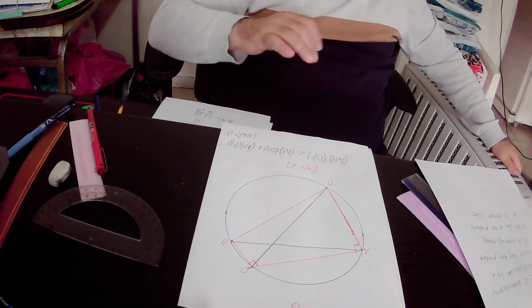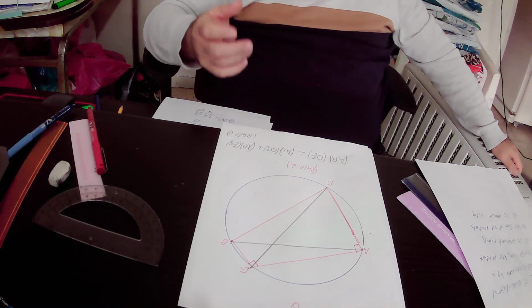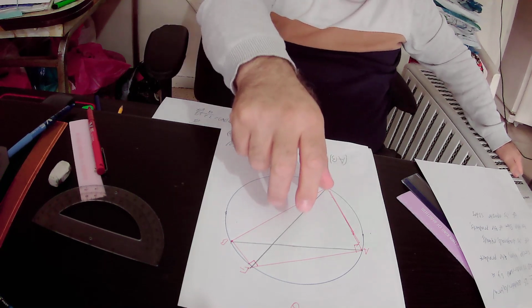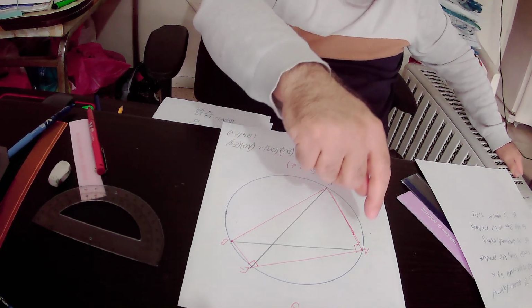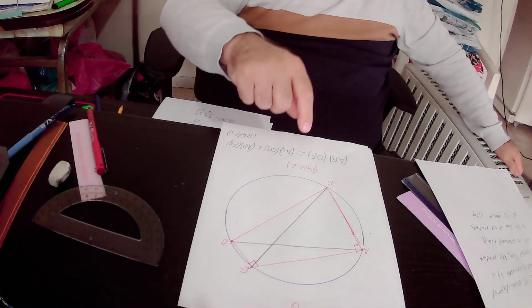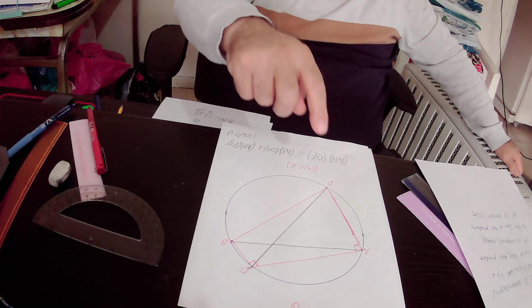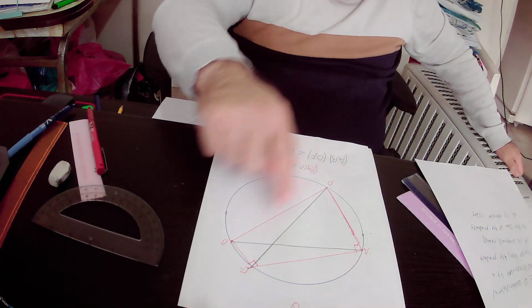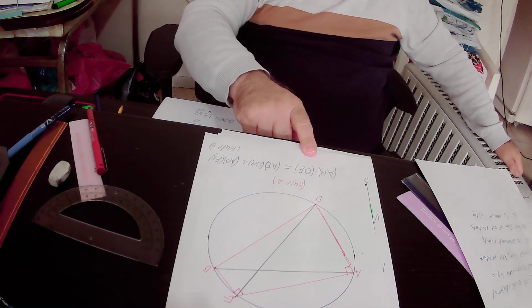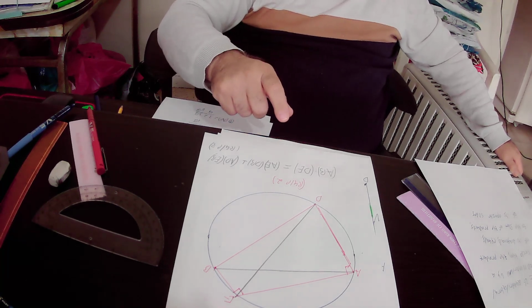This is according to rule number 2, and according to rule number 3, because we have quadrilateral AEBD inscribed in this blue circle, the product of its diagonals, that is to say AB times DE, equals the sum of the products of its opposite sides.